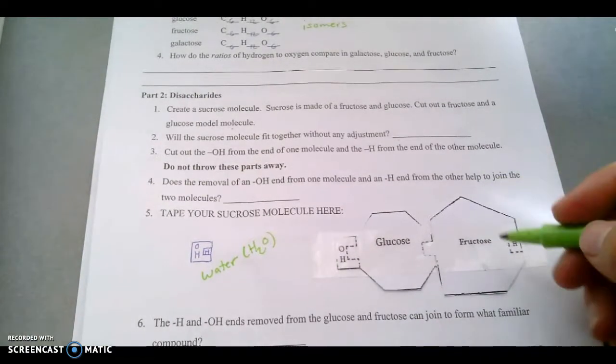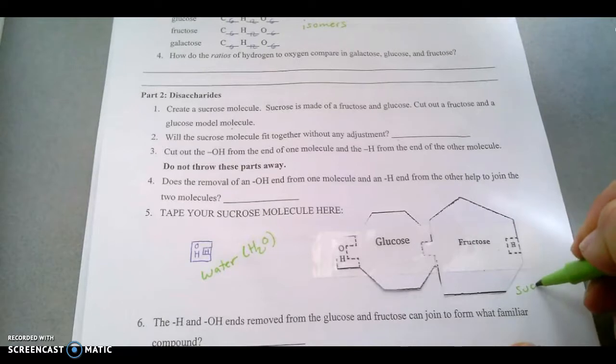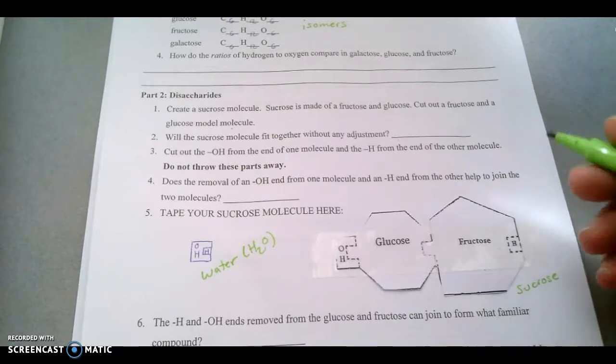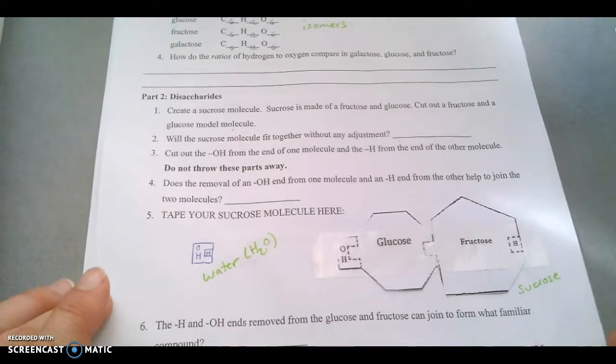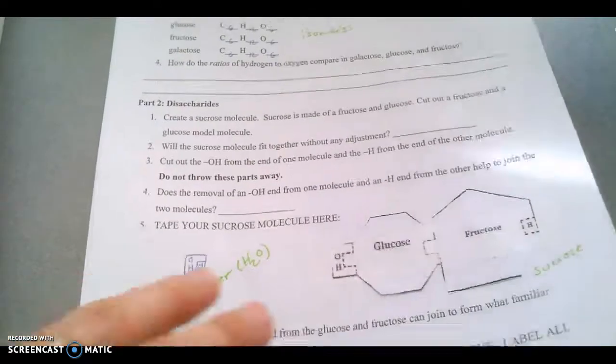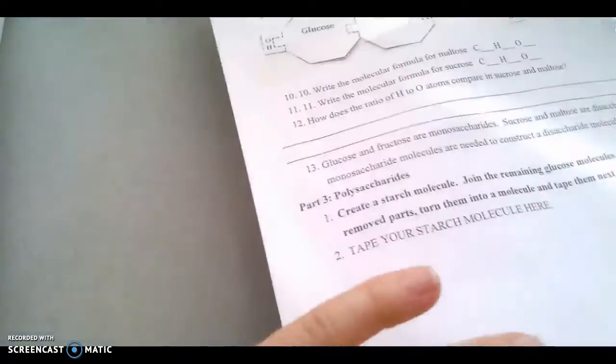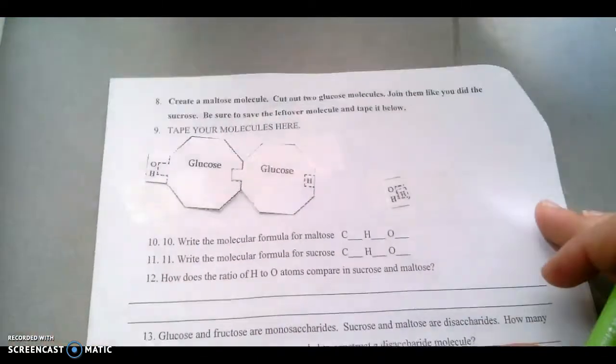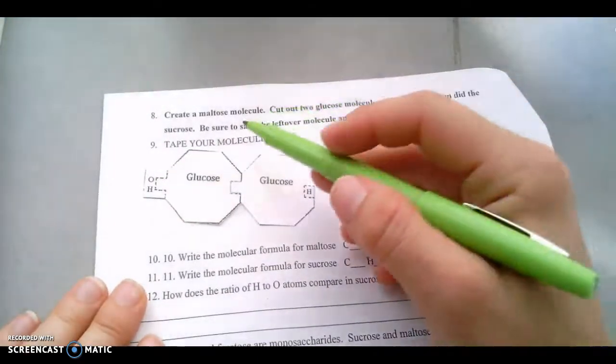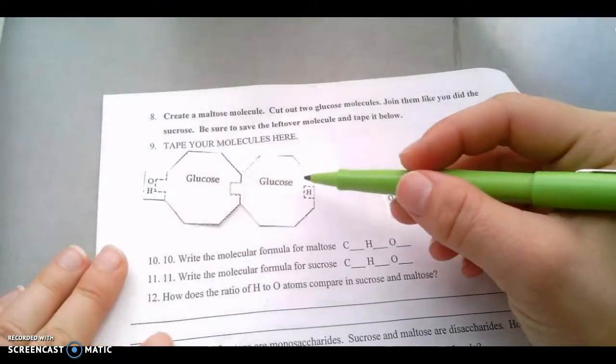So here we made sucrose. So I'm going to write sucrose. Let's quickly take a look at the other one. So on the back, I built the other disaccharide as well. I'm just flipping it over. And here we made maltose, and we just connected those two glucose molecules.